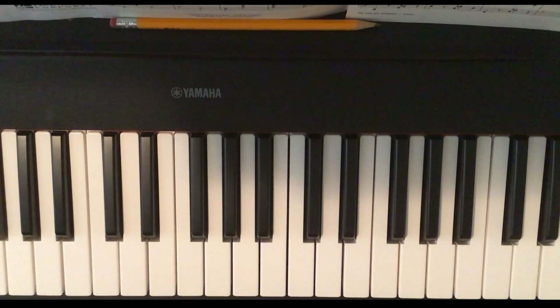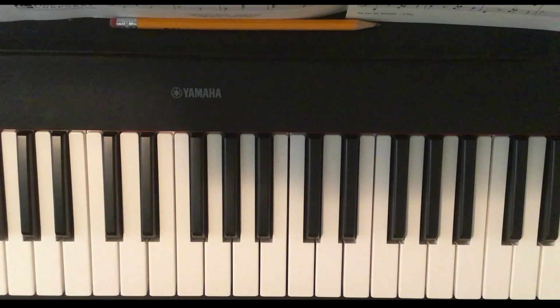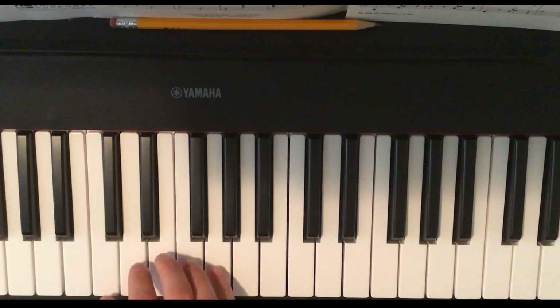Now, if you noticed, that song both uses steps and leaps to create different feelings in the melody to change the shape. If you were to try to play that song with just steps, for example, it would probably sound something like this.